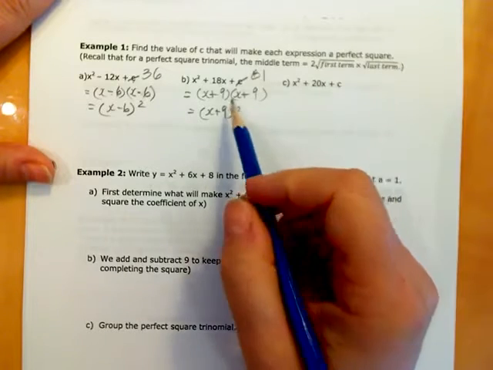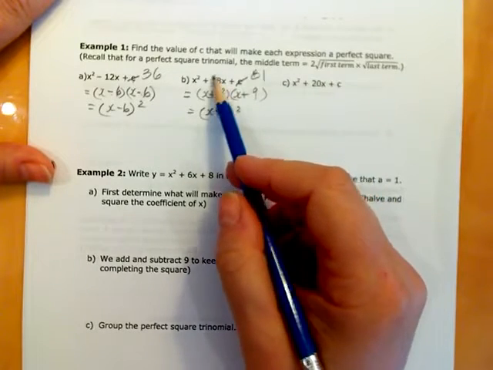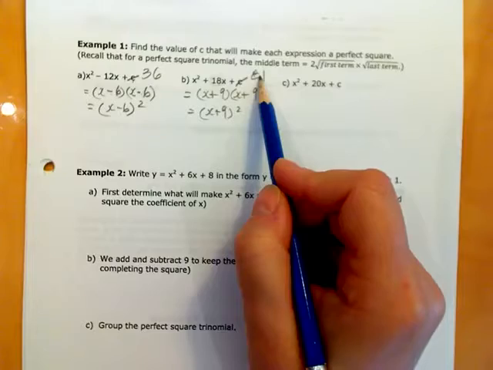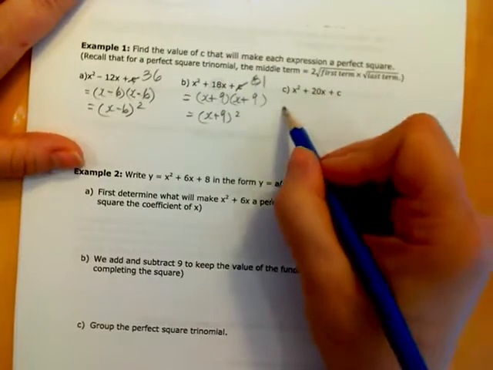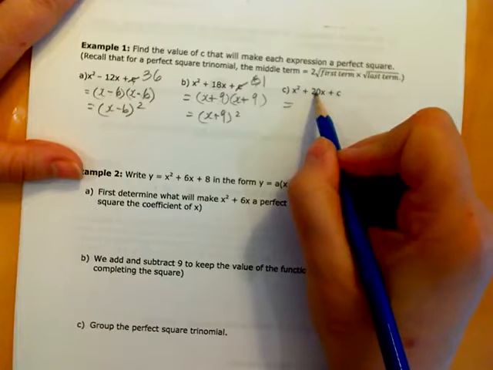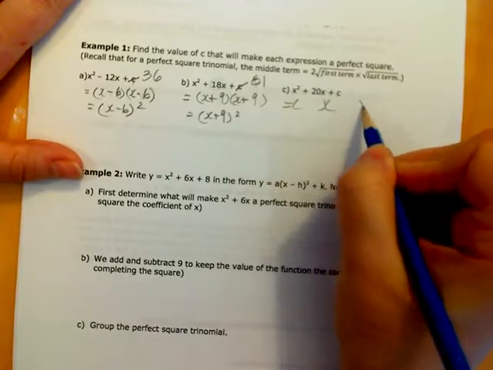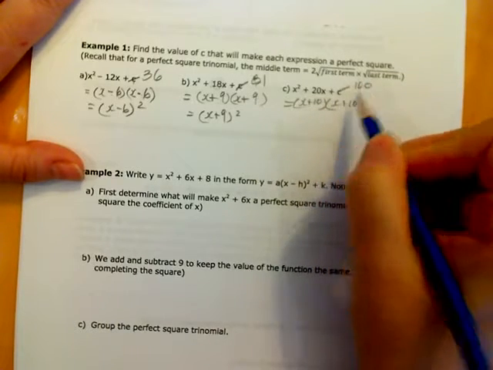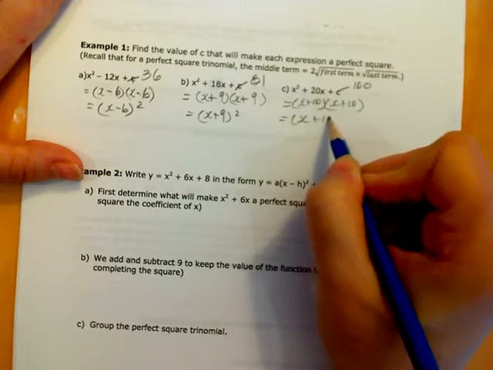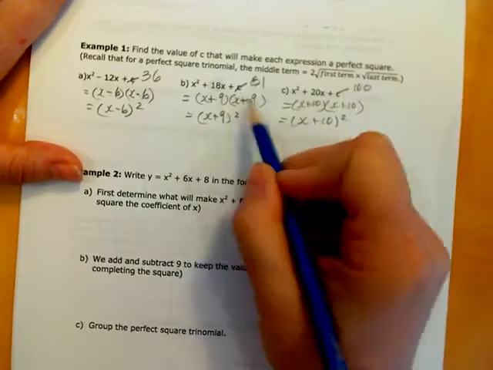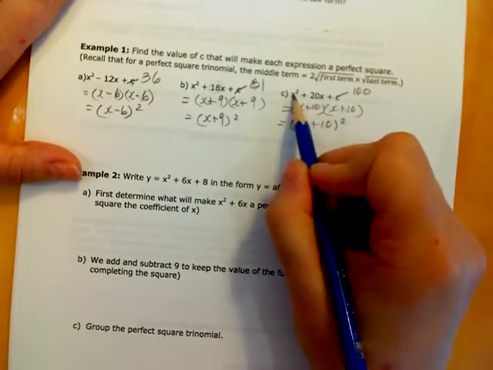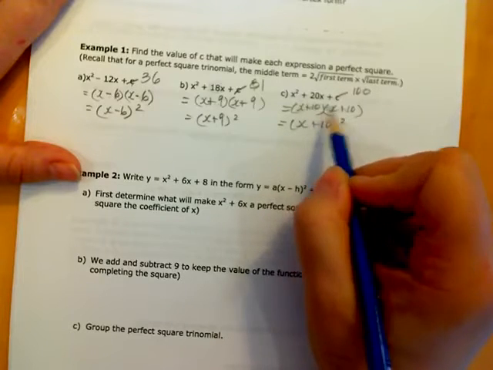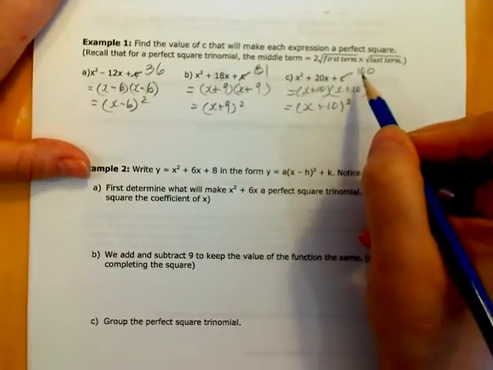So what I hope you're noticing is you could just take this number, cut it in half, and then square it, and then you get the number for c. So let's see if that works. Take this number, cut it in half, it's 10. And square it, and that'll be 100. And of course, you can FOIL out any of these brackets to see if you get it. So for example, x times x is x squared. x times 10 and x times 10, 10x and 10x are 20x. And then 10 times 10 is 100. Oh, that's how we do it.